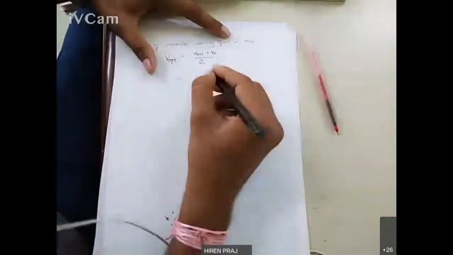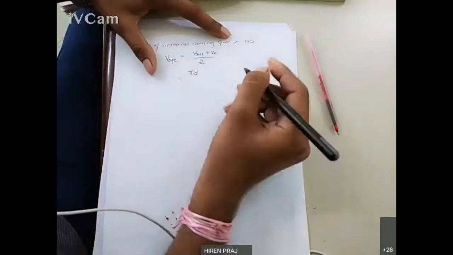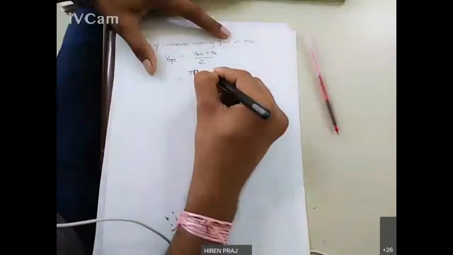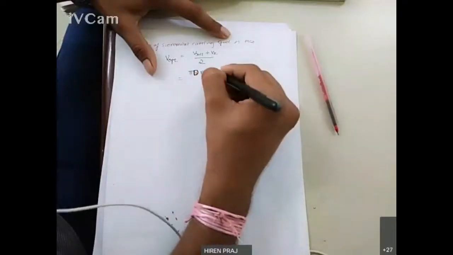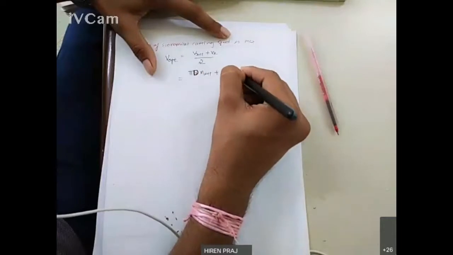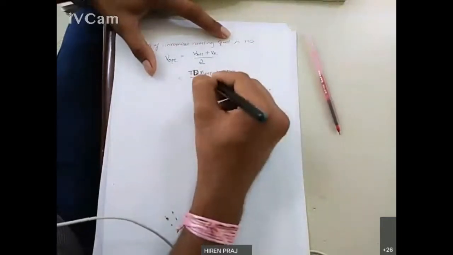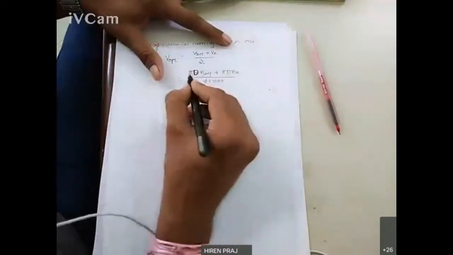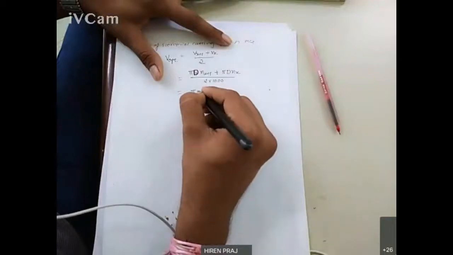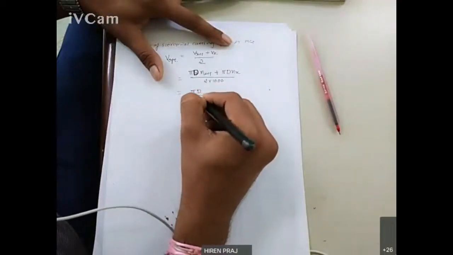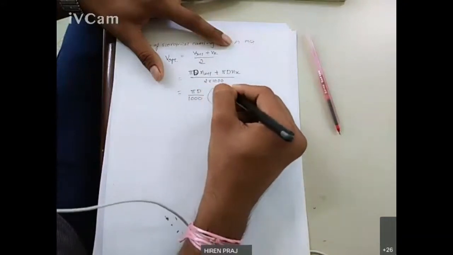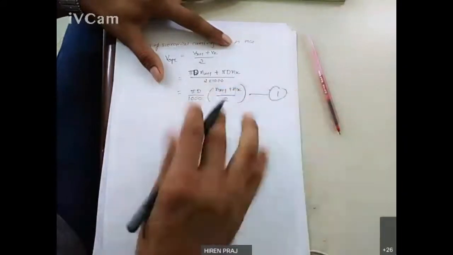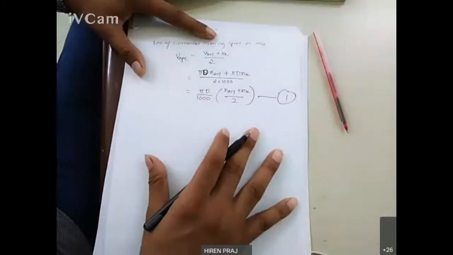Now we know the basic cutting speed equation. We write here pi D, pi capital D, nx plus 1 plus pi D nx divided by 1000, which is common for both, so 2 into 1000. In this, pi D is common in both. So pi D by 1000 times nx plus 1 plus nx by 2. Let us call this equation number 1.